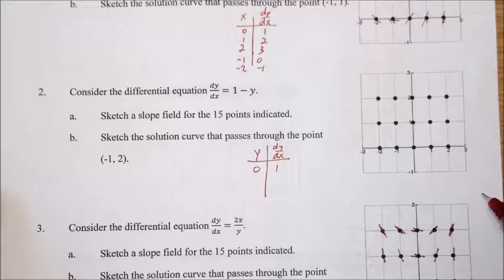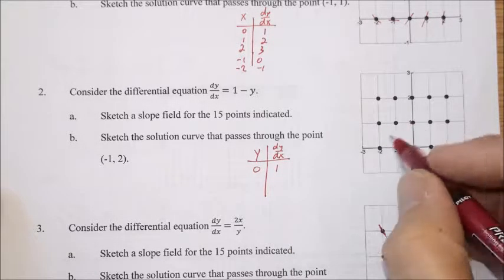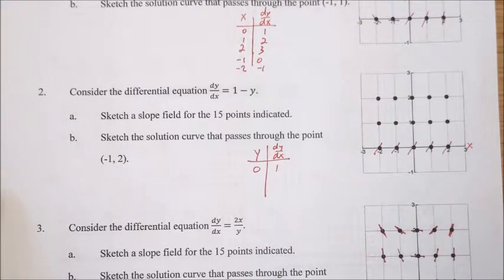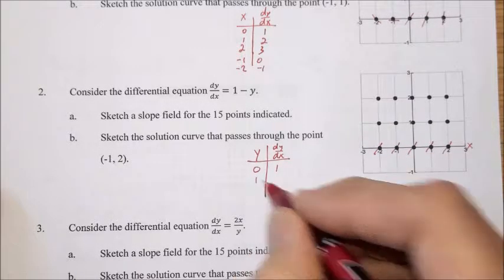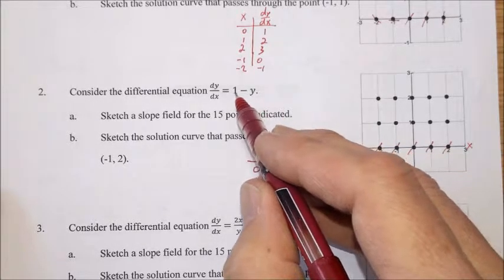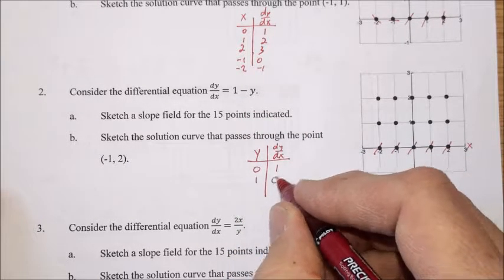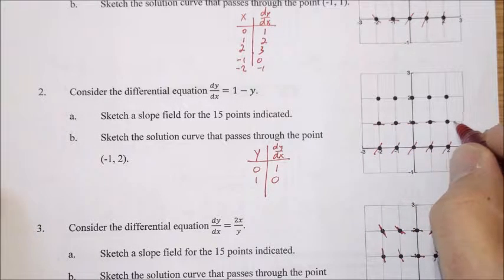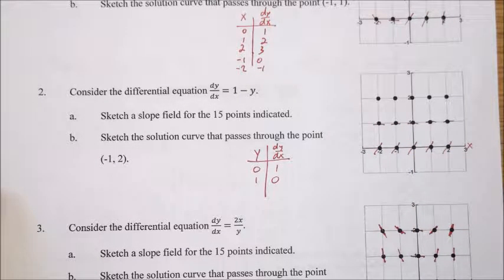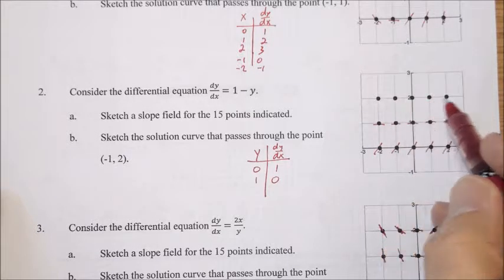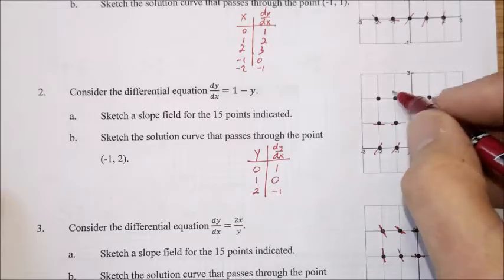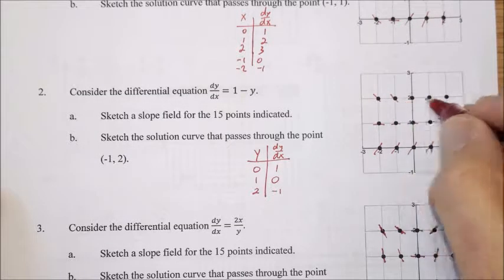Alright, so the line y equals 0, that's our x-axis, and the slope is always going to be 1. So 1 here, 2, 3, 4, 5. Now we can make y equal to 1. When y is 1, we have 1 minus 1, or 0 for dy/dx, so we will have horizontal line segments on the line y equals 1. Now we get to the line y equals 2. When y is 2, 1 minus 2 is negative 1, so we're going to have negative 1 slopes for each of those 5 points.